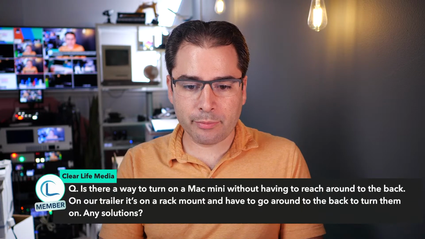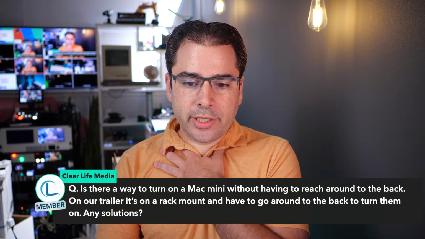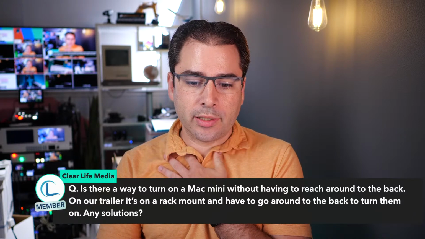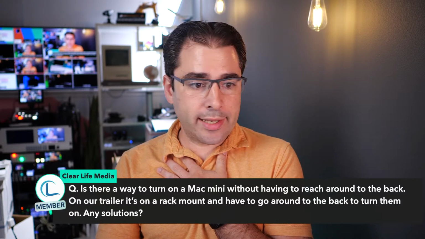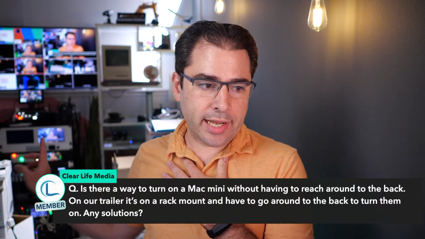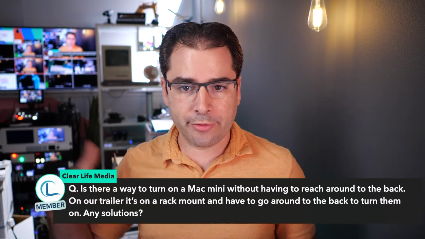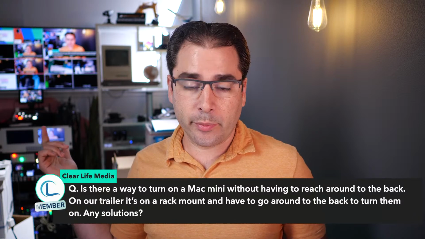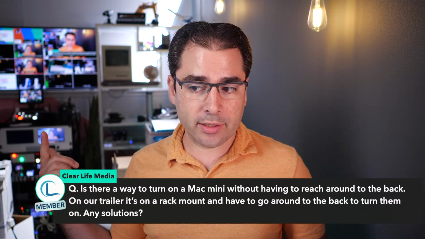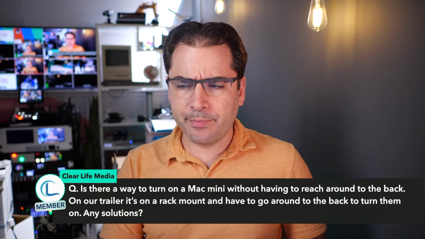Is there a way to turn on a Mac Mini without having to reach around to the back? On our trailer, it's on a rack mount, and I have to go around the back to turn them on. You know, I have that same problem because I've been shutting this rack down when I go away for the week, and when I come back and I power back up, the Mac does not turn itself back on. I thought there was a setting for that on the Mac of what to do in case of power failure. Oh, there is, but it's not a power failure because I shut down the Mac properly.